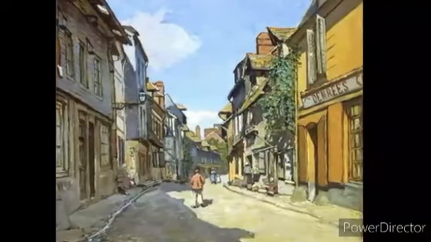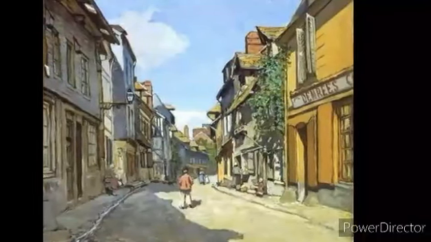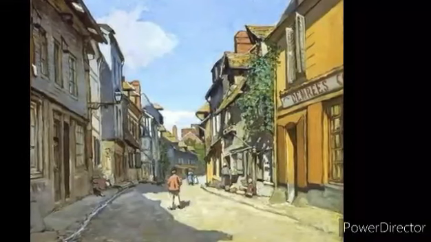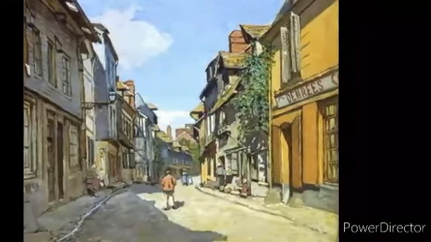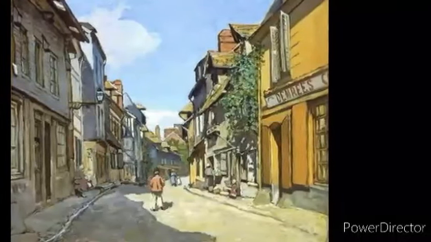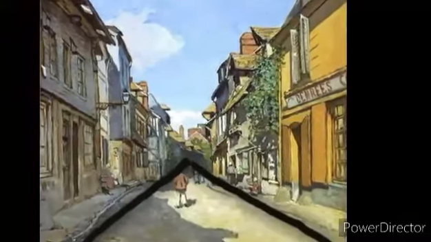One-point perspective is used in this painting because it indicates that Monet is painting the actual formation of the town of Honfleur. We can say that it was one-point perspective because of the illusion of distance, as the road and the line of the houses and base meet at the horizon.